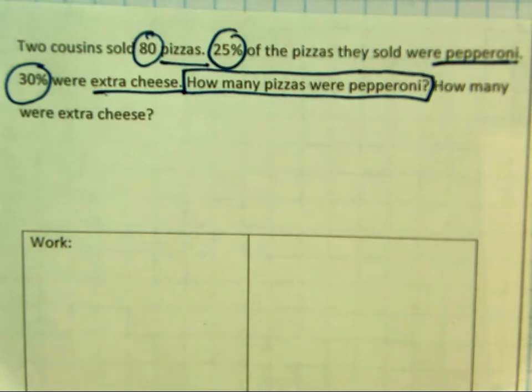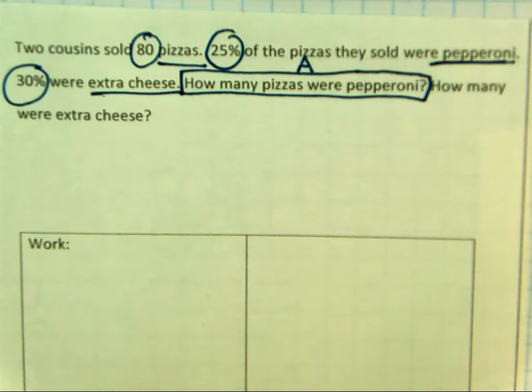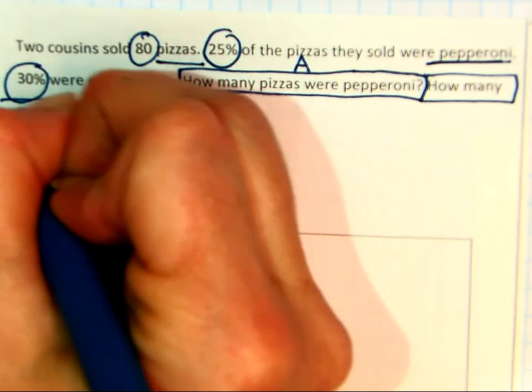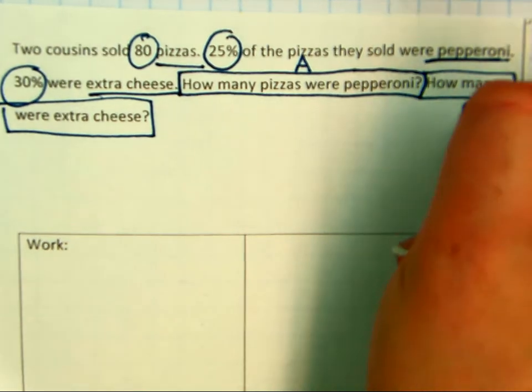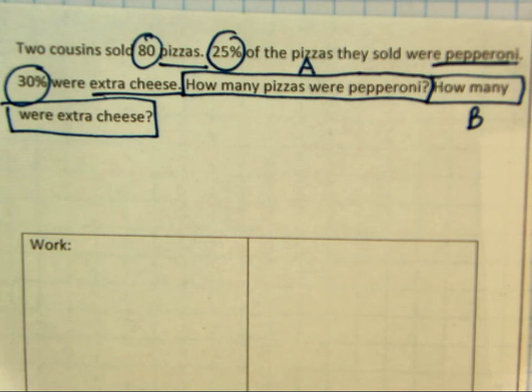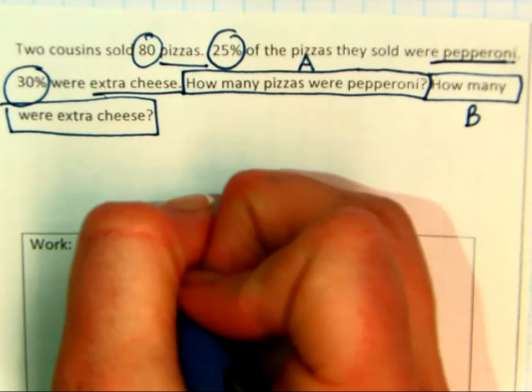It's one question. We'll put that as A. It's the first question. How many were extra cheese? And that's our second question, B. So we want to find out how many pizzas of the 25%, it says out of the 80 were pepperoni, and it says 30% of the 80 were extra cheese.